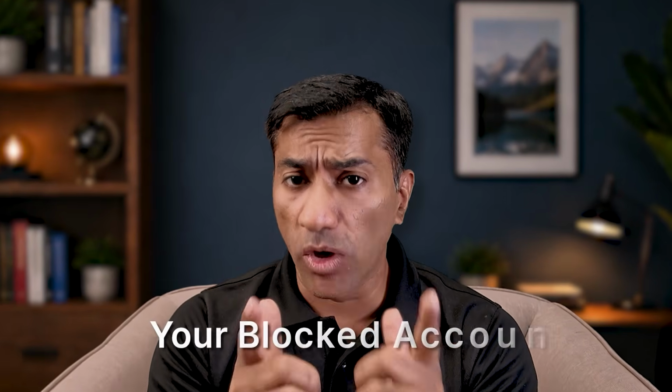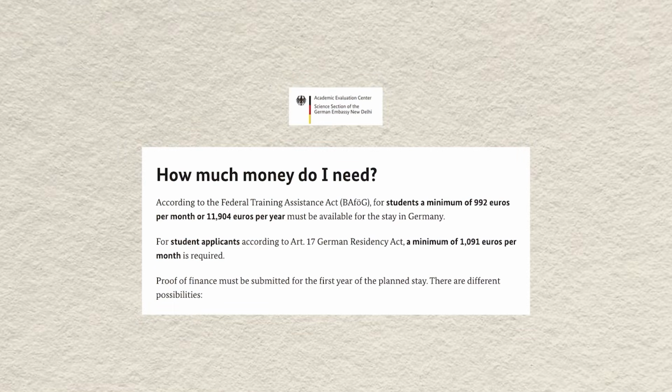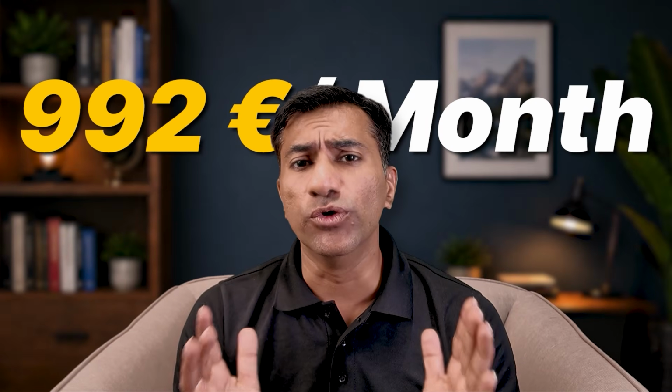So guys, now that you are aware of what all you will need in the pre-application stage, now let's go into block 2, which is preparing your financials. In financials, the biggest thing is going to be your blocked account. Germany has raised the blocked account requirement to 11,904 euros, which comes out to be around 992 euros per month.